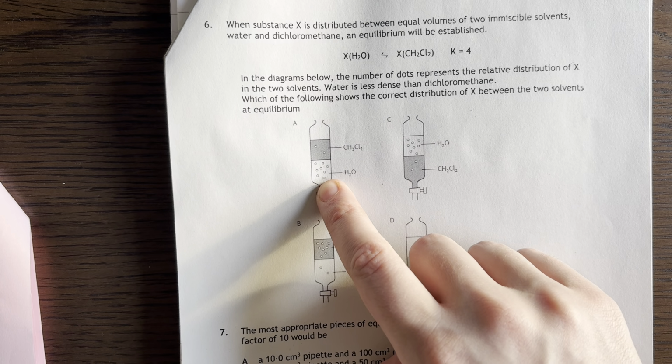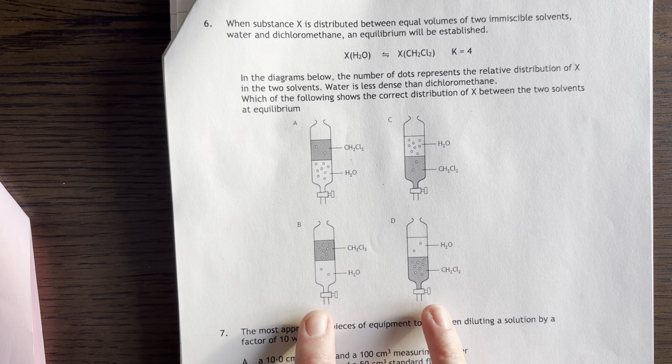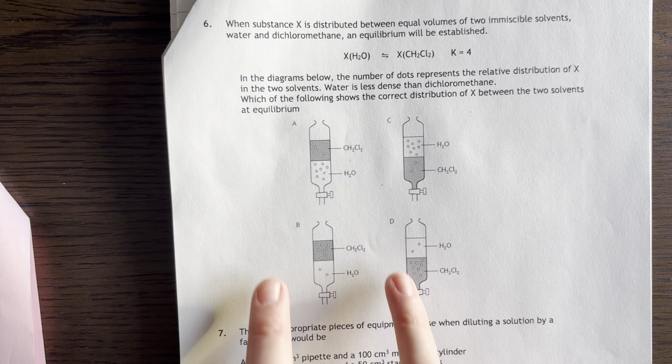I would expect to see 4 moles of CH2Cl2 compared to every 1 mole of water, because that's what the equilibrium constant is telling me. So at that point, I can sort of guess before I read any further that the answer will be B or D, because that ratio in terms of the equilibrium constant holds for these two diagrams. The only thing I don't know is which one is on top and which one is on the bottom, so we'll read ahead. Well, look, it's the next thing.